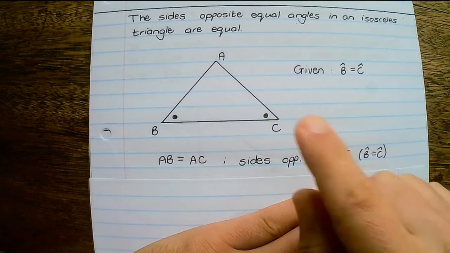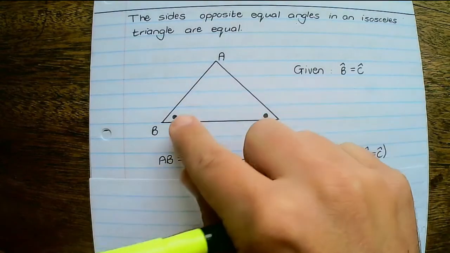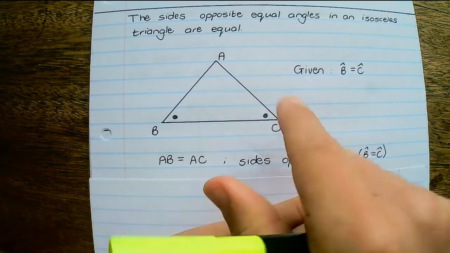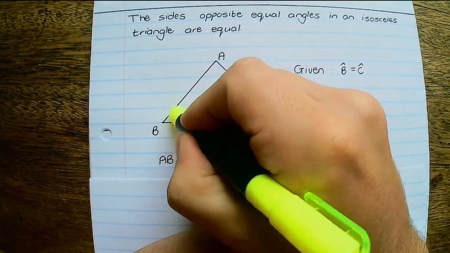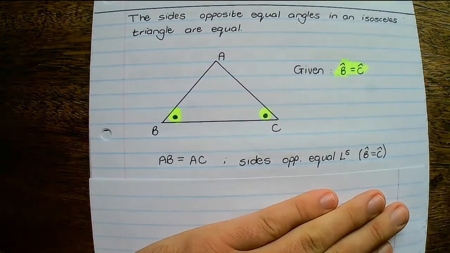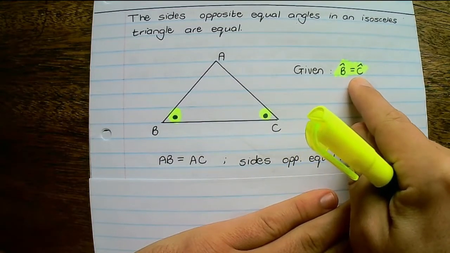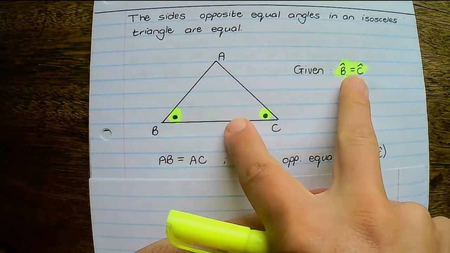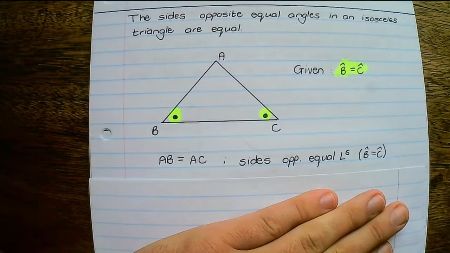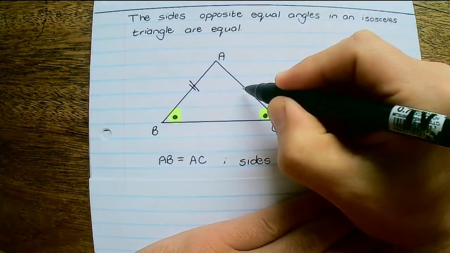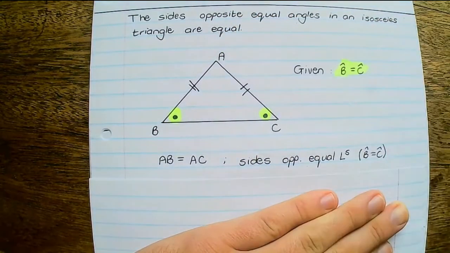Now we are not given the information that AB is equal to AC. We are given angles that are equal. So we know that angle B is equal to angle C. And from this information, we can make the conclusion that the line AB is equal to the line AC.